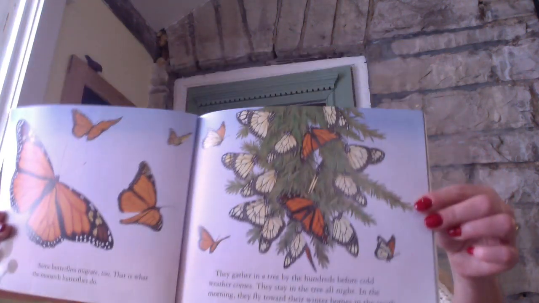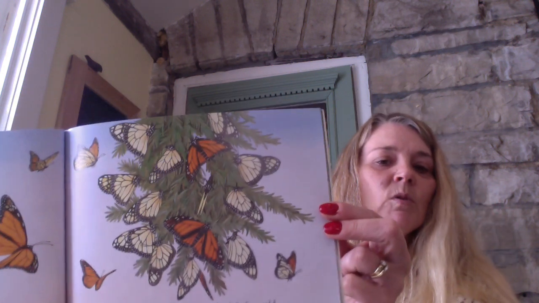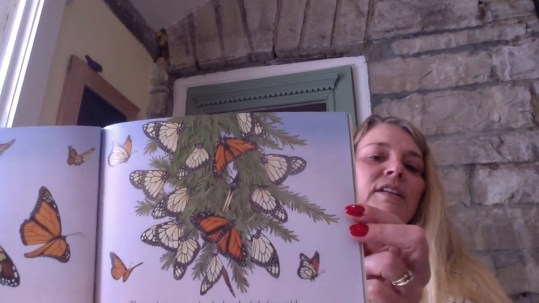Isn't that pretty? There they've all gathered together, and the next morning they're going to fly in a group south. A lot of them go to Mexico. And then they come back in the springtime, and what's that called? Migration.